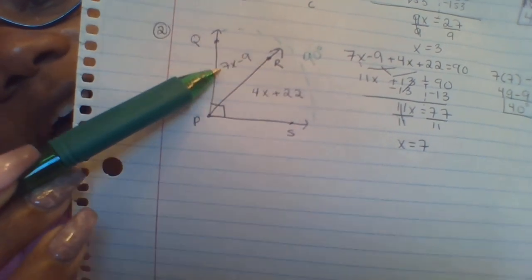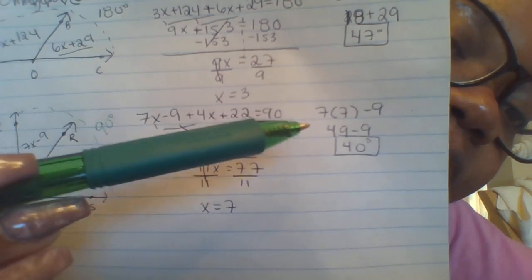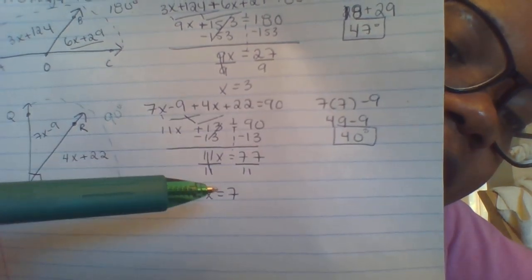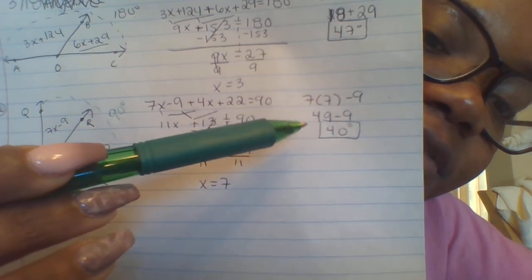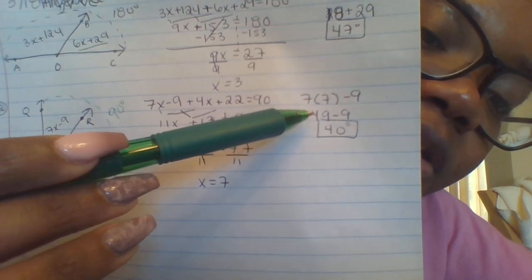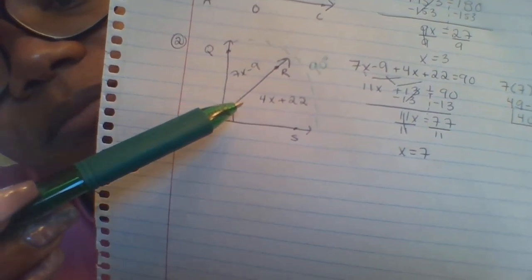QPR. So we need to plug in our x for this expression 7x minus 9. And I do that here. So we change our x to a 7 because that 7 came from here. So 7 times 7 minus 9. 7 times 7 is 49. 49 minus 9 is 40 degrees. So that means this angle here, QPR, is 40 degrees.